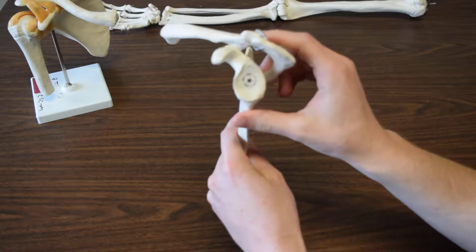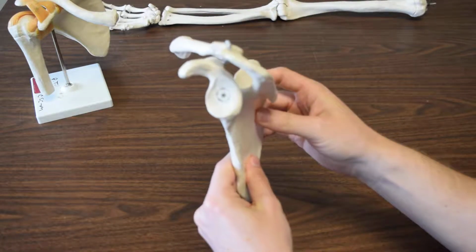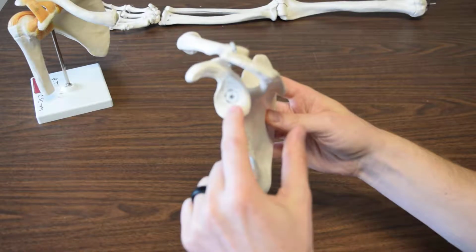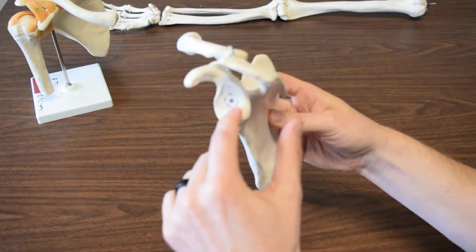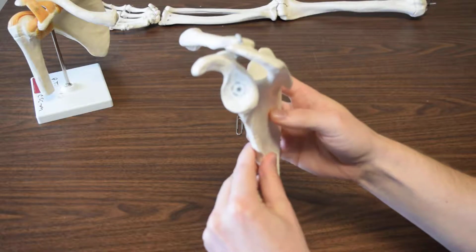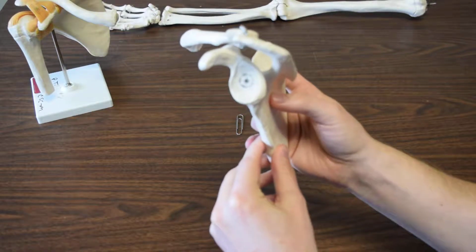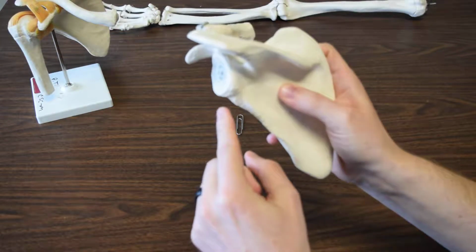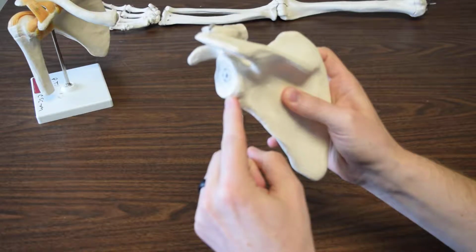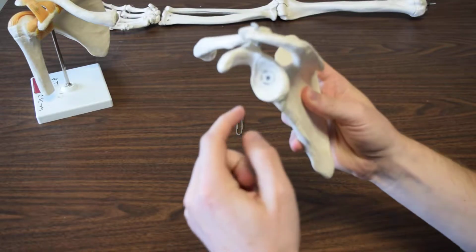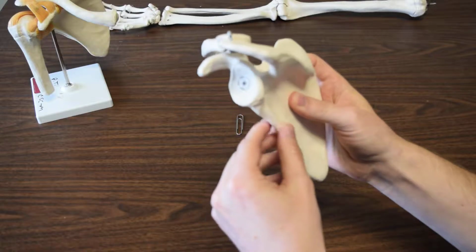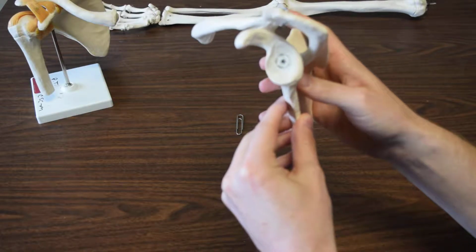And as we turn for a lateral view, we can see the glenoid fossa, so the depression in here where the humerus sits. We have the infraglenoid tubercle here at the bottom and the supraglenoid tubercle at the top of that joint surface.